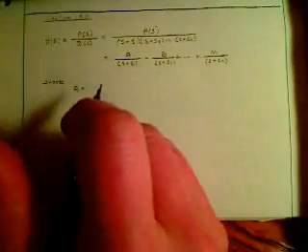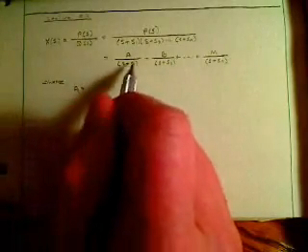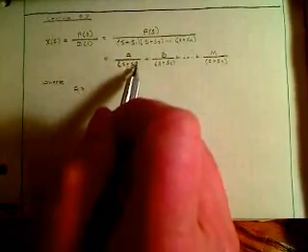Where A is going to be defined, what I'm going to do is, if I'm trying to find A, I'm going to take this whole piece and multiply it by this component. So this part will drop out.